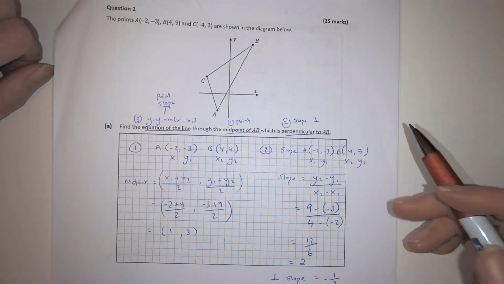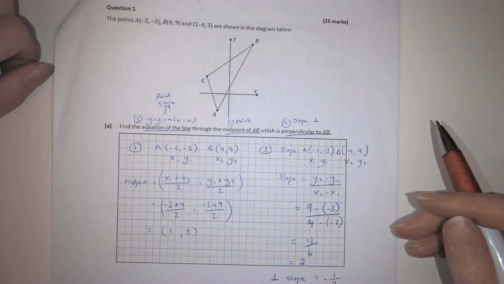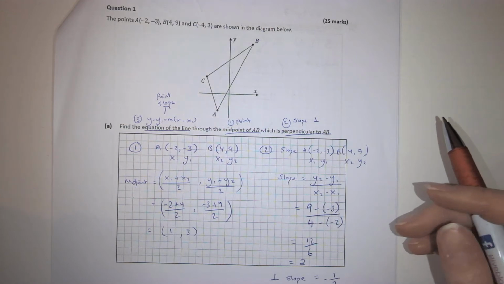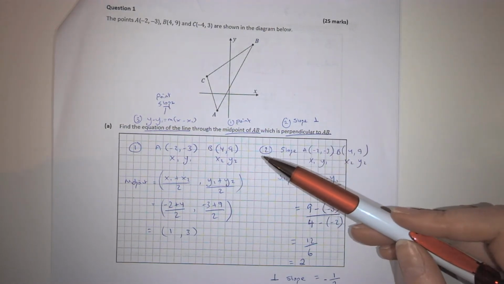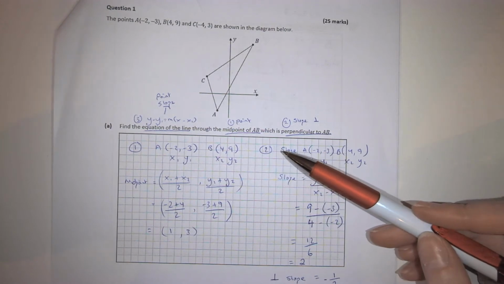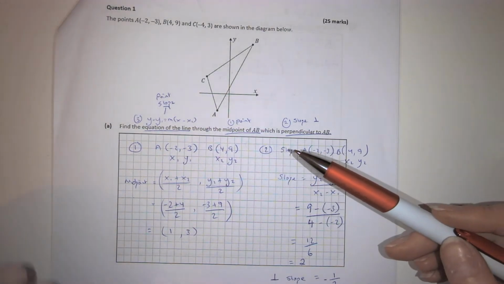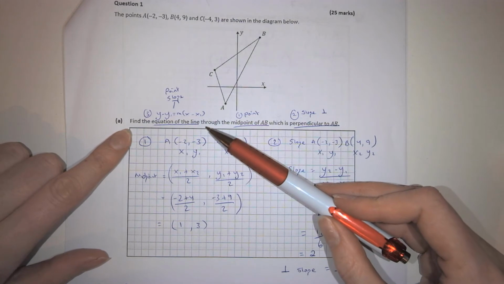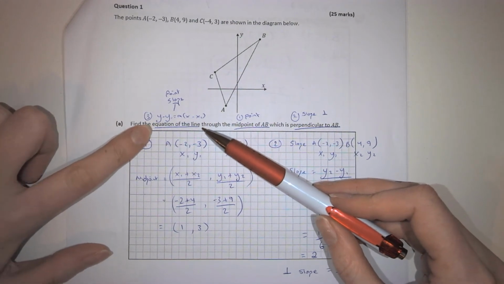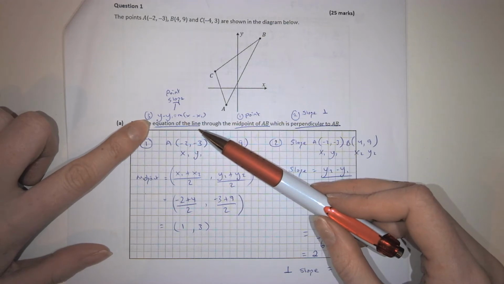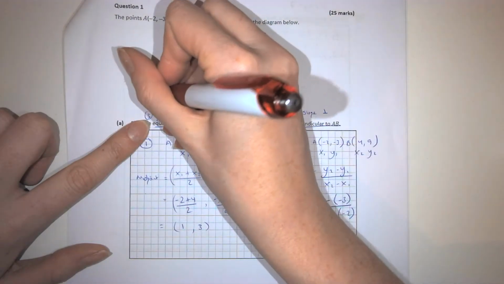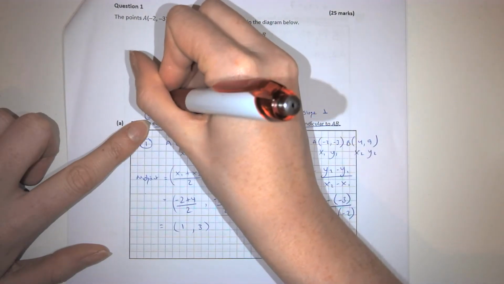So the points A (-2, -3), B (4, 9) and C (-4, 3) are shown in the diagram. Find the equation of the line through the midpoint of AB, which is perpendicular to AB. So first of all, find the equation of the line. So straight away, alarm bells should be going, and I should be thinking of a formula: y minus y1 is equal to m outside x minus x1. So that's in your tables. But the two things I need to get that are a point and a slope.